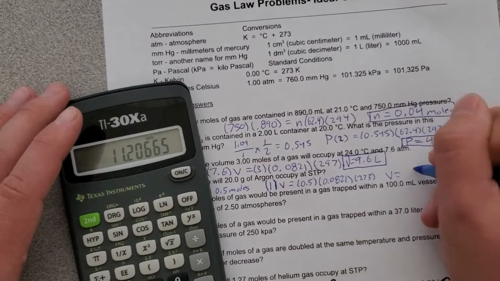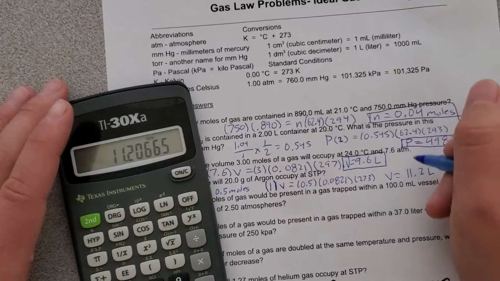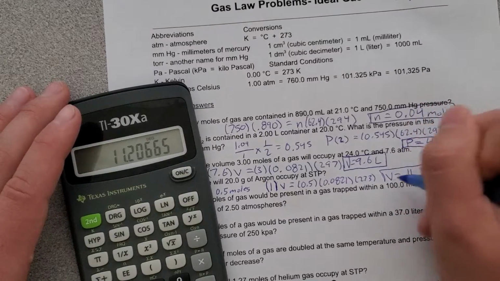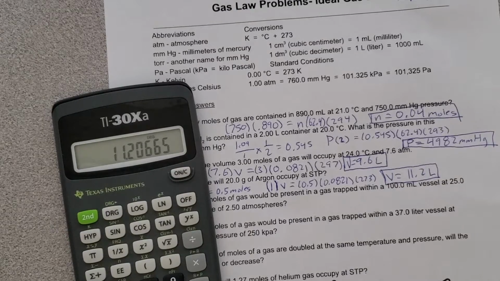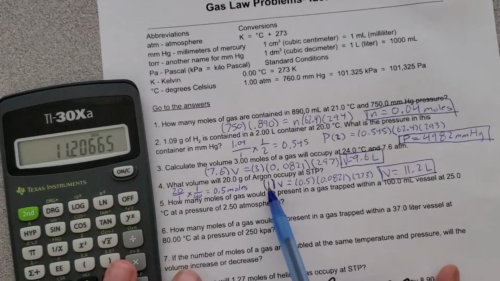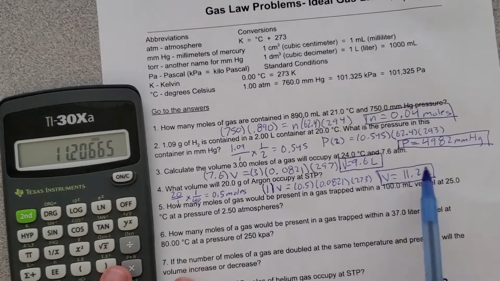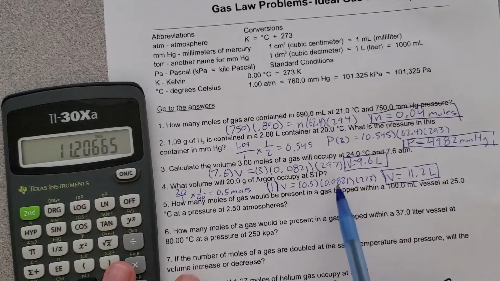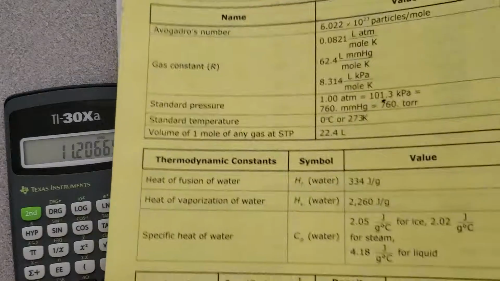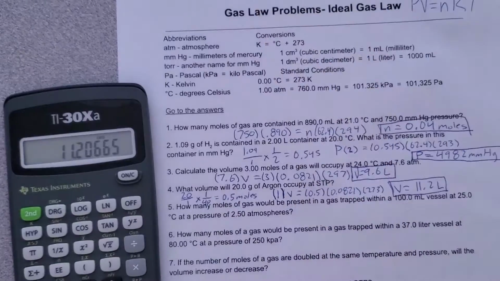Get a volume equal to 11.2 liters. Awesome. This should have worked for any sort of unit you picked. Like if you picked kPa, kilopascals, instead of ATM, you would have gotten this answer. If you picked millimeters of mercury, you would have gotten this answer. It doesn't matter which one you pick. It'll all work out because of our R, because of our gas constant, because it's different for each one. So that's why it works the way it does.